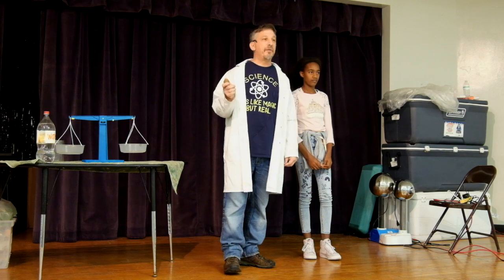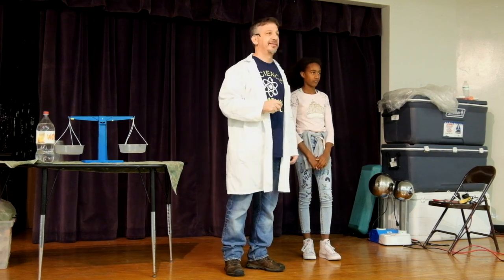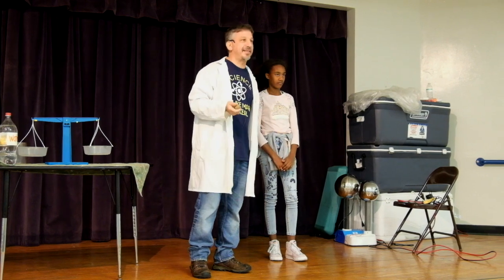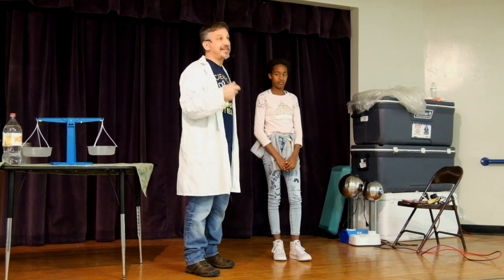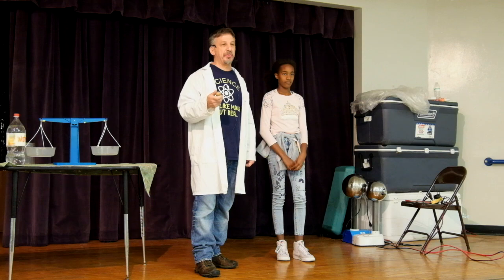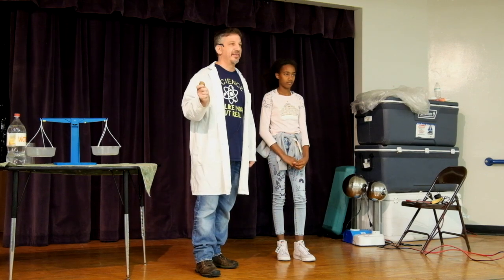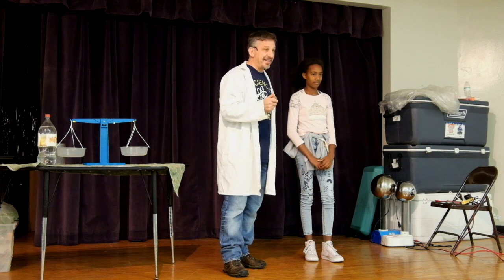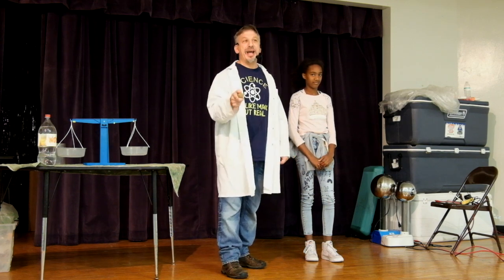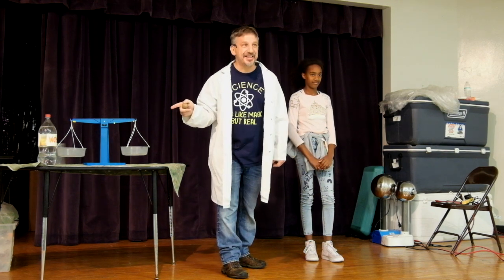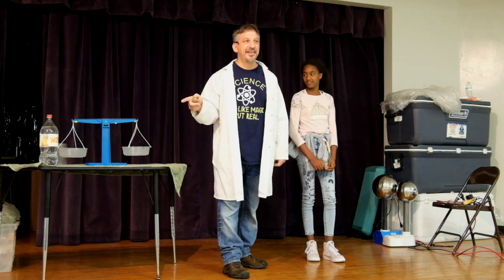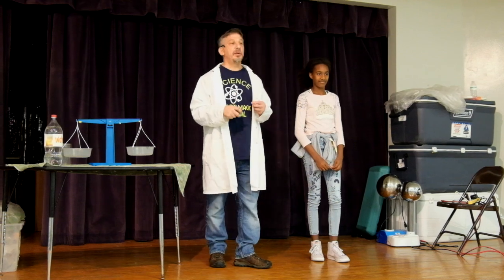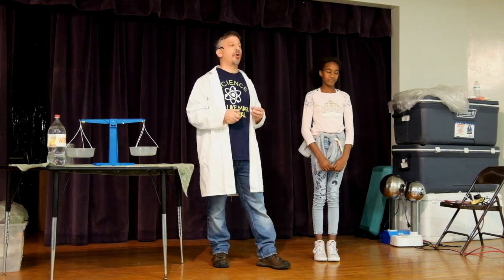And the other thing that density has to do with is the size or the volume. Does anyone know what volume is? Space. The space, how much space it takes up, or the size. So if I say the size, you say volume. Ready? The size. Volume. The weight. Mass. The size. Volume. Weight. Mass. Size. Volume.